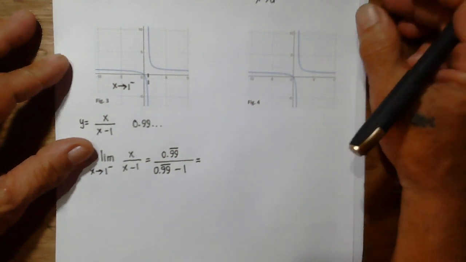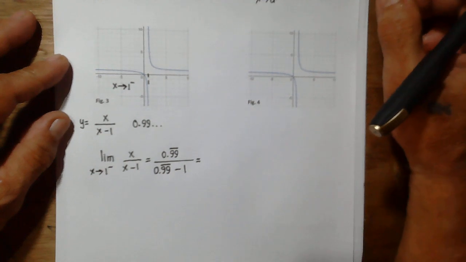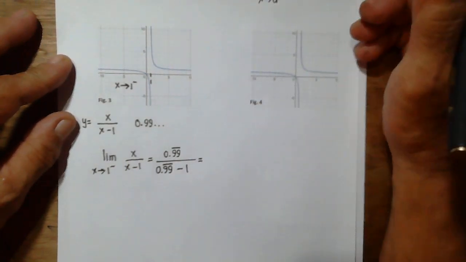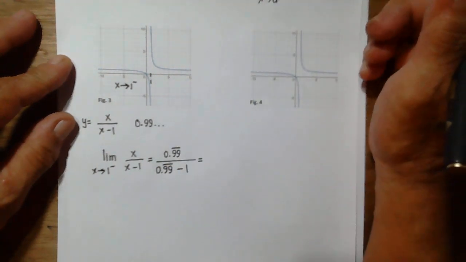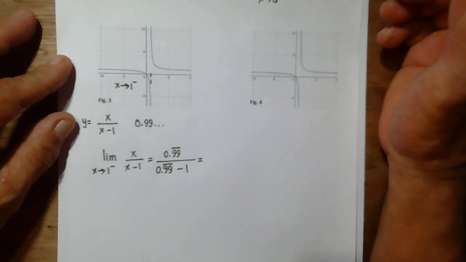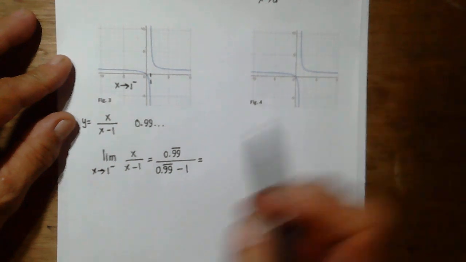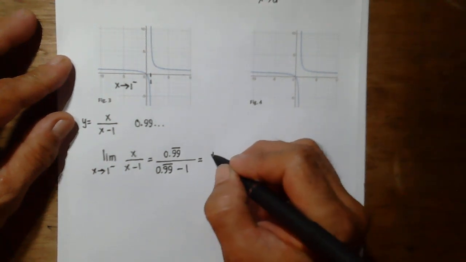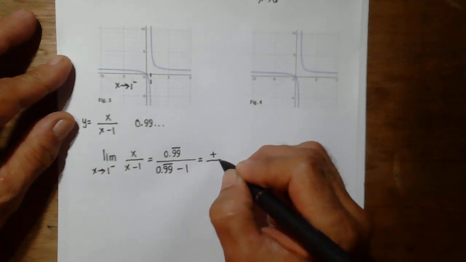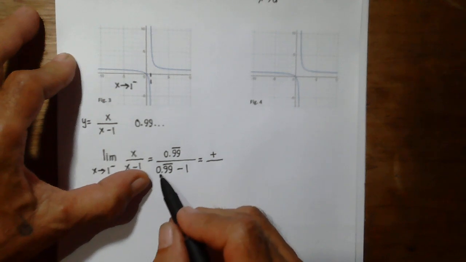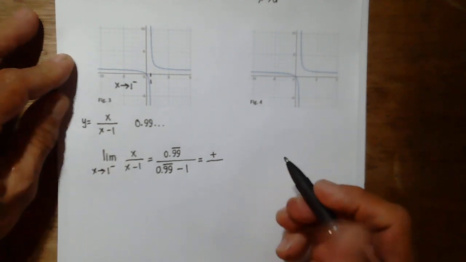So we're not going to find the exact decimal value of the quotient, but we will try to analyze what could be the possible result of this operation. Now we see that 0.9999 is a positive number, right? Now if we subtract 1 from 0.9999, we get what?